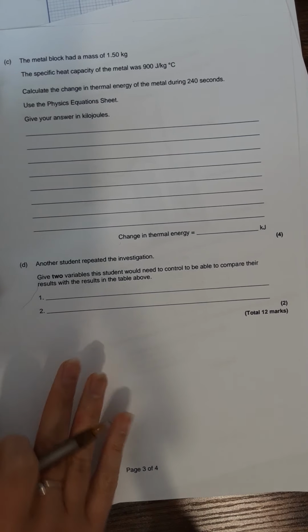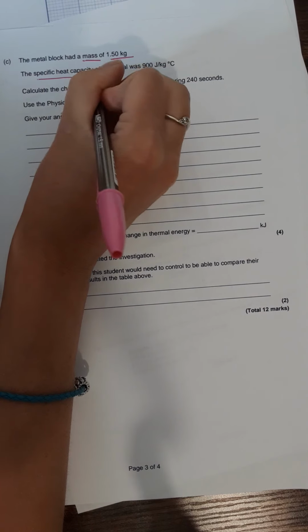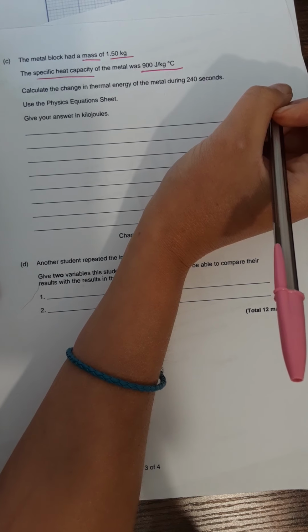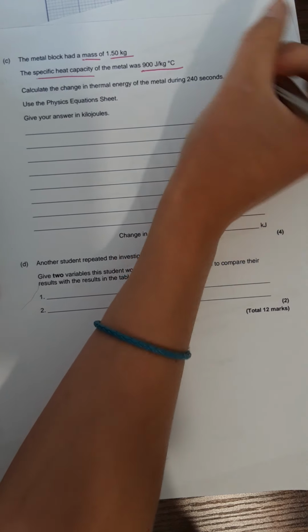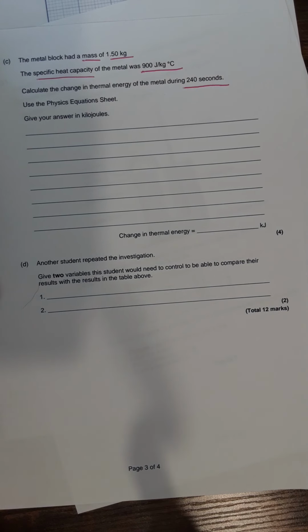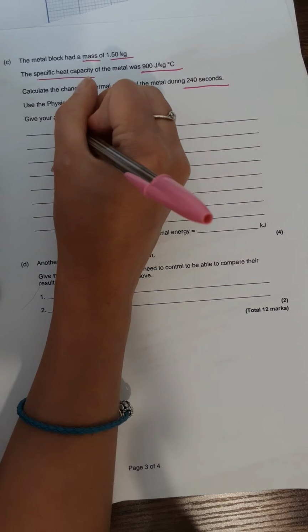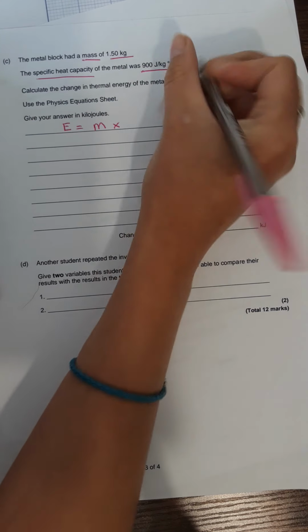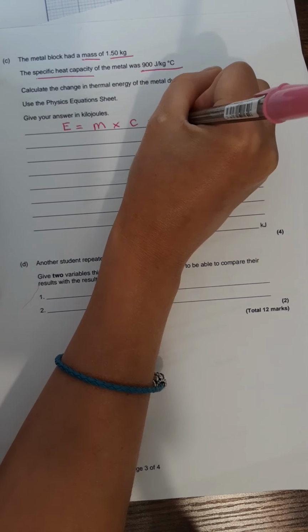Moving on to the next bit, we've got the metal block has a mass of 1.5 kilograms. The specific heat capacity of the metal is 900 joules per kilogram degrees C. Calculate the change in thermal energy of the metal during 240 seconds. Use the physics equation sheet. Okay, so I know you haven't got a physics equation sheet, but you should have seen from the video that there is an equation we use for specific heat capacity, which is change in energy equals mass times specific heat capacity times the change in temperature.